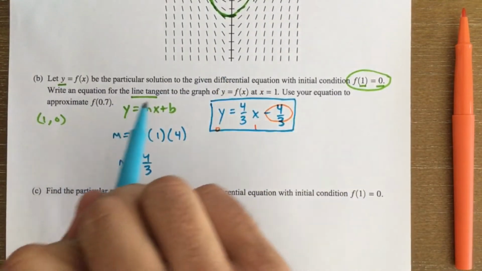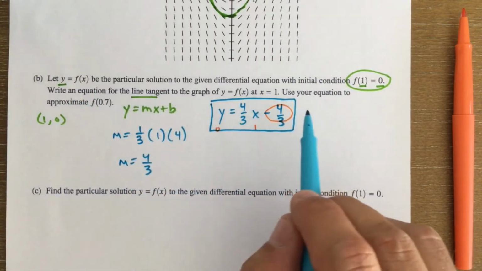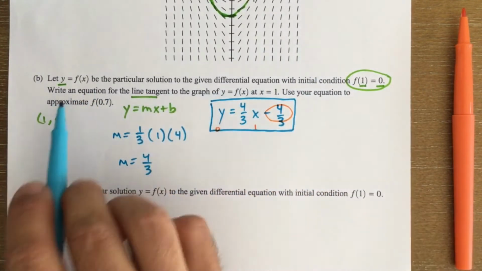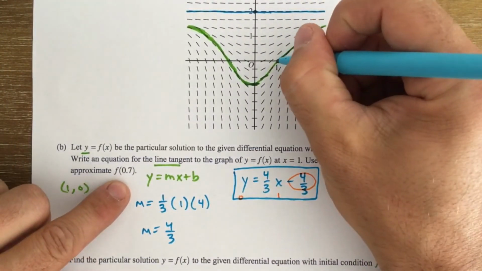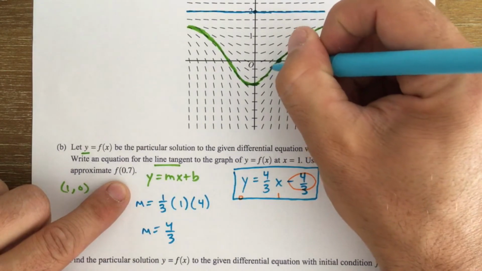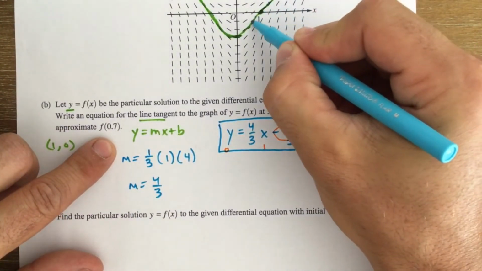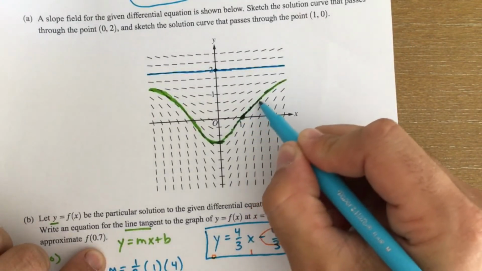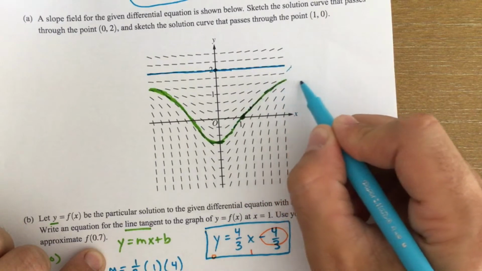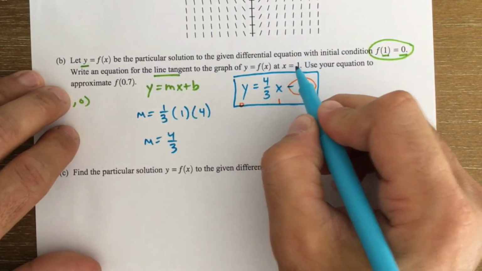All right, I think there was a second part of the question. So they wanted me to write the equation of a line, and then they also wanted me to use my equation to approximate. So instead of using the graph and plugging in 0.7 and guessing where the graph would be, they want me to use this line that would be kind of like that coming through here. And it looks like it would be pretty accurate right here in the slope field until the graph of f of x started to veer away from the actual line. So it's pretty close near x is 1.